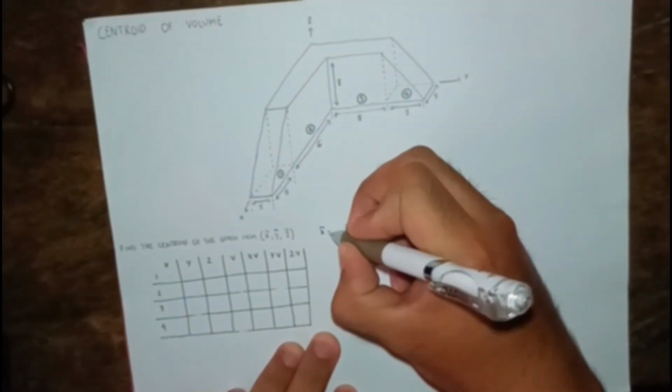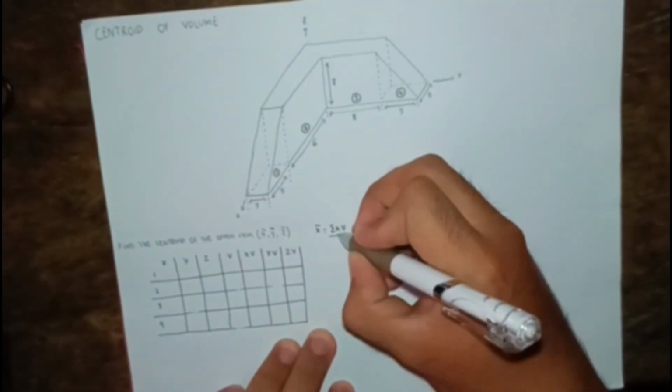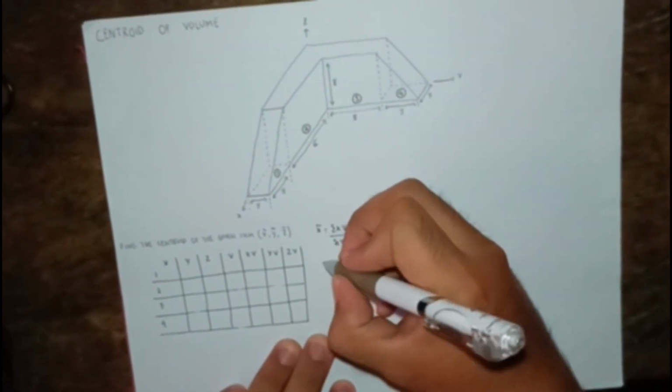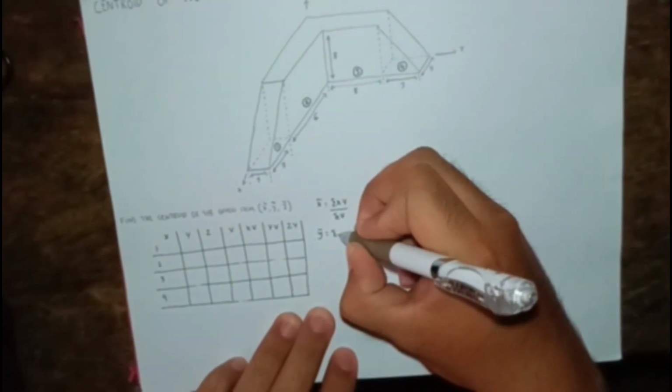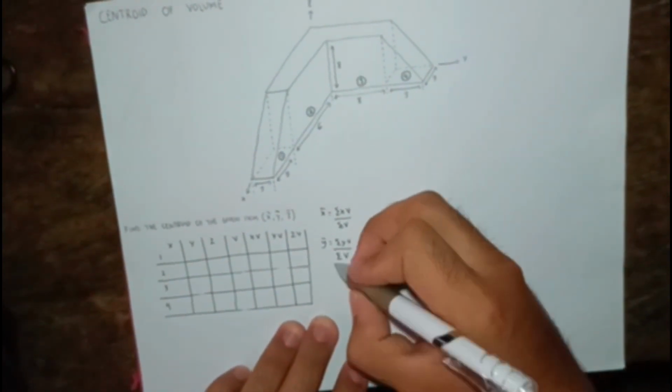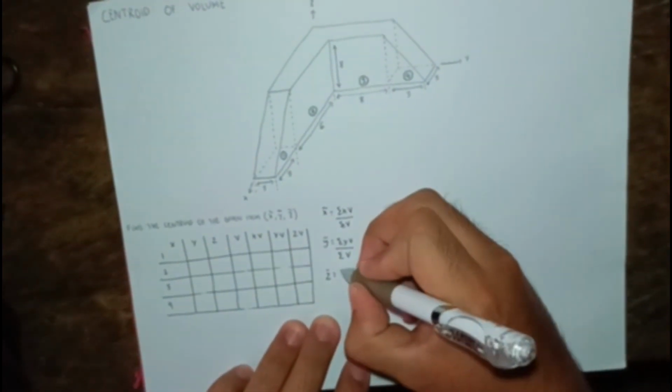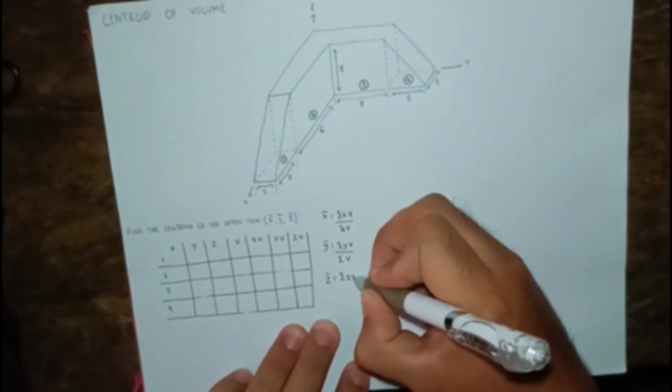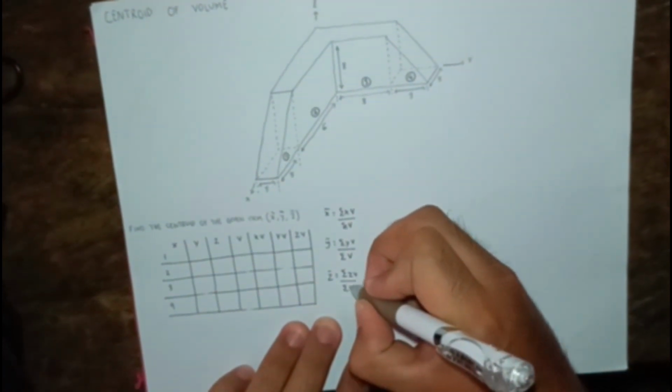X bar is equal to the summation of xv over summation of v. Y bar is equal to summation of yv over summation of v. And z bar is summation of zv over summation of v.